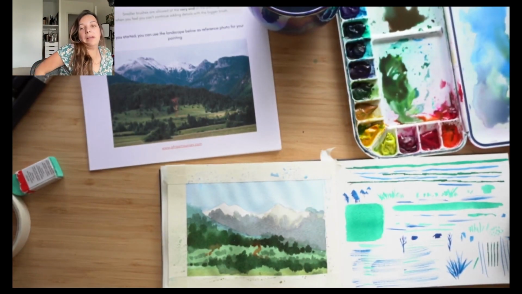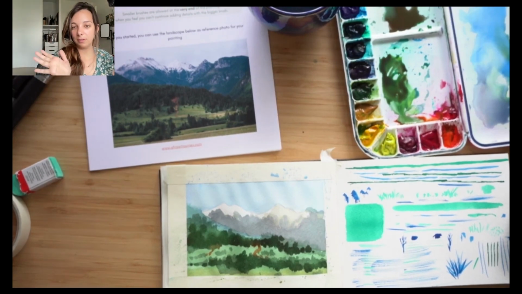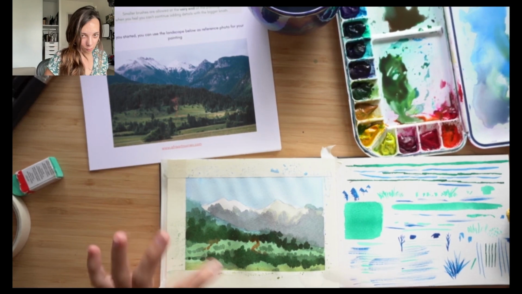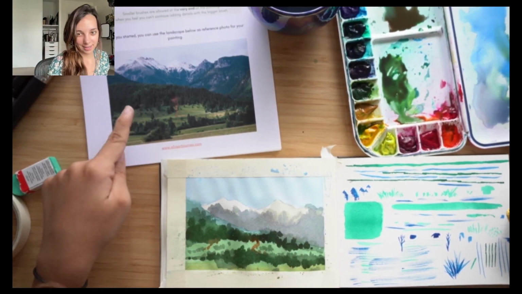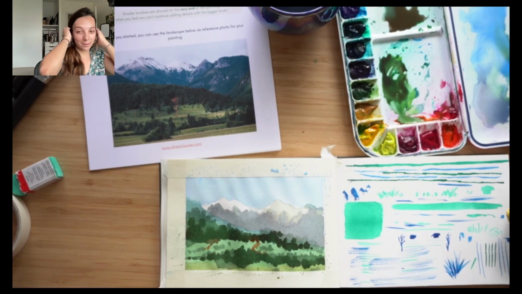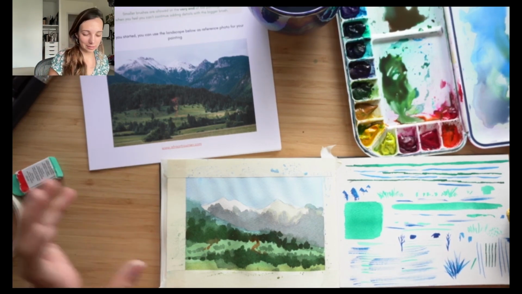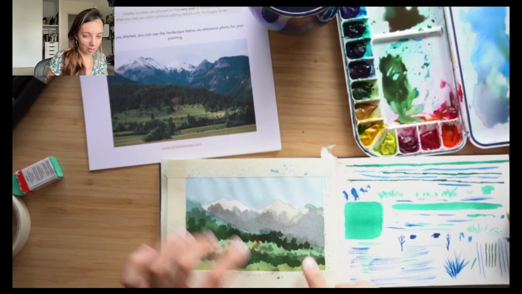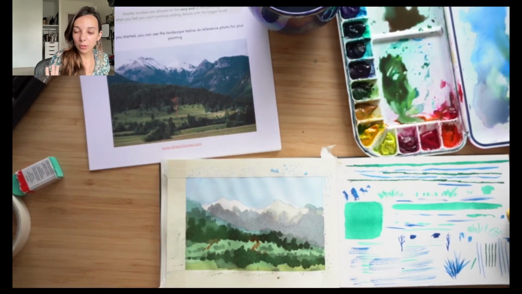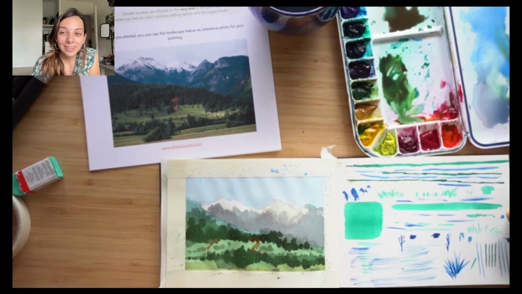Okay, so it's not a masterpiece, but I think we're starting to get more or less what we see here, taking into account that we have done really big brush strokes, etc. I think that we are getting more or less the vibe of this. What do you think? How are you doing?